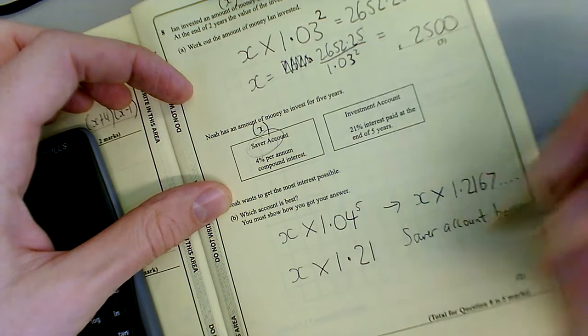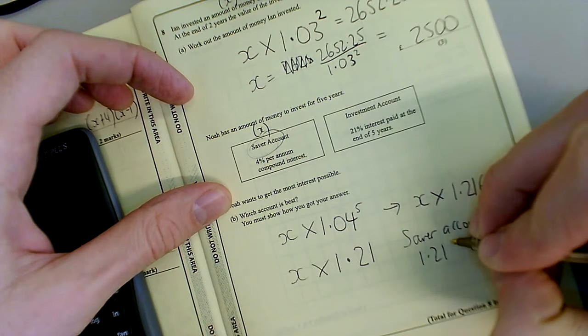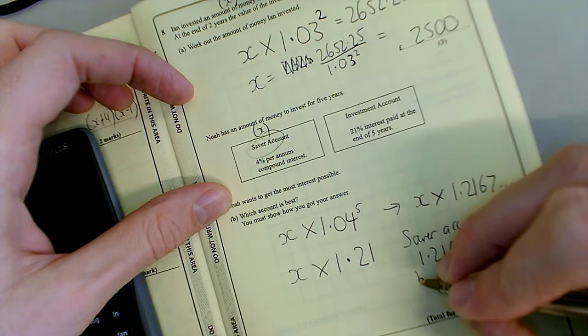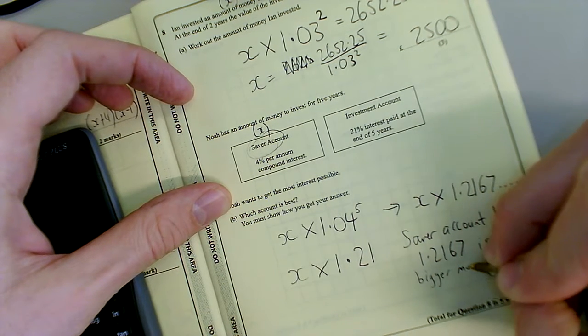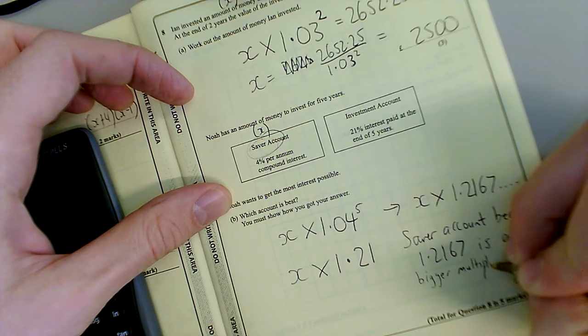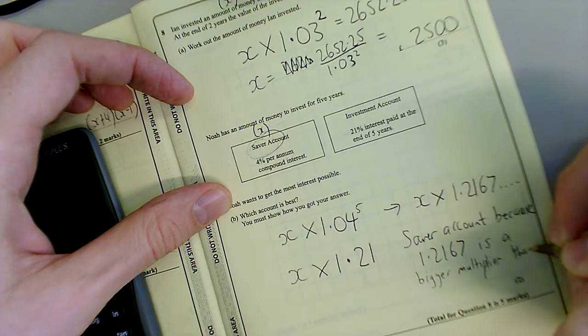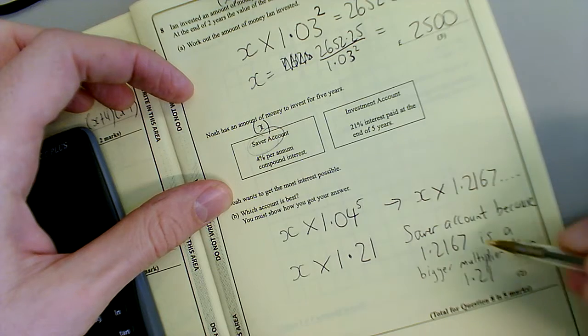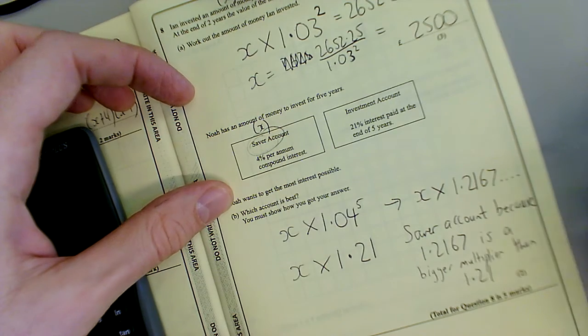because 1.2167 is a bigger multiplier than 1.21. There's probably a few ways you can word that, but just saver account and then a little bit of justification to back it up.